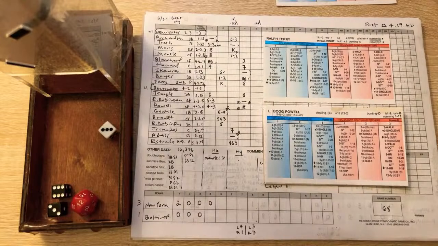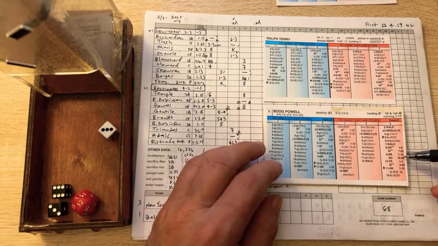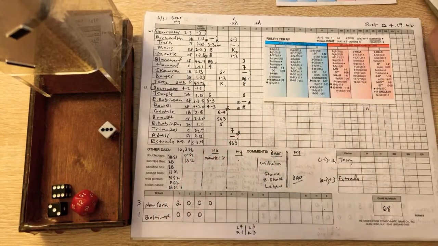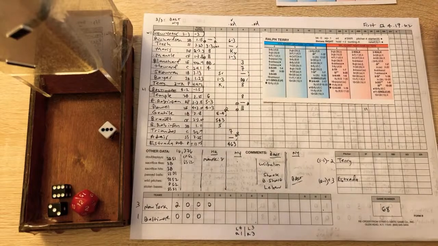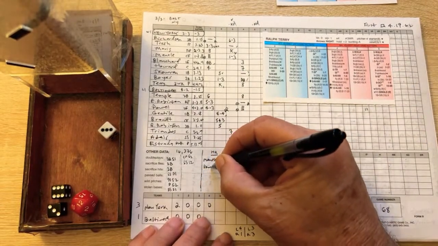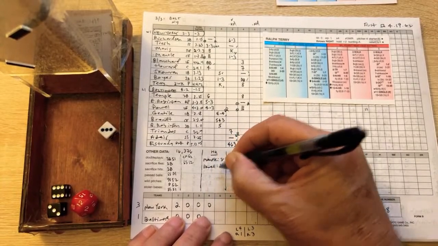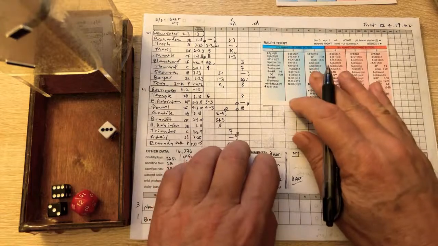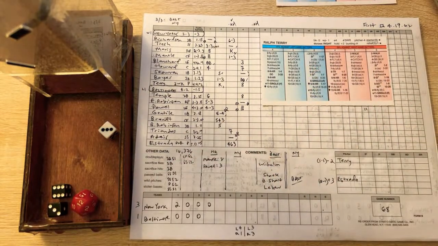Let's look at that again. It was a 3-9 right-handed. There it is. Home run 1-15. It was a 12. And for Boom Boom Powell, that's home run number 3 on the season. And it's a 2-2 game.